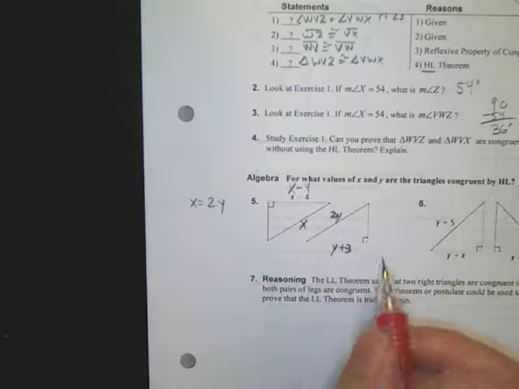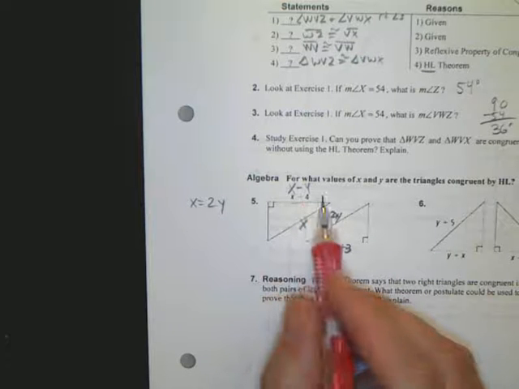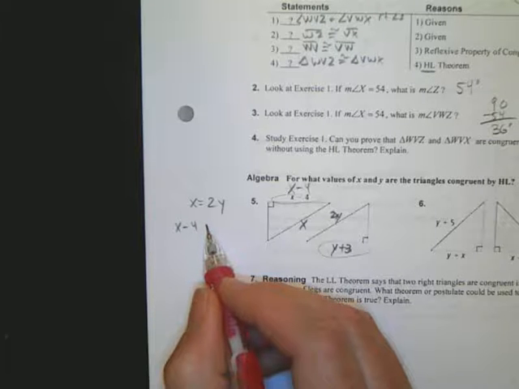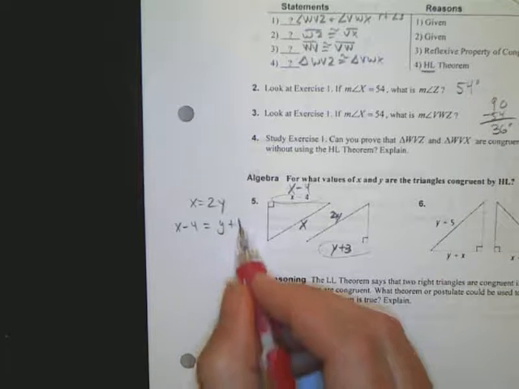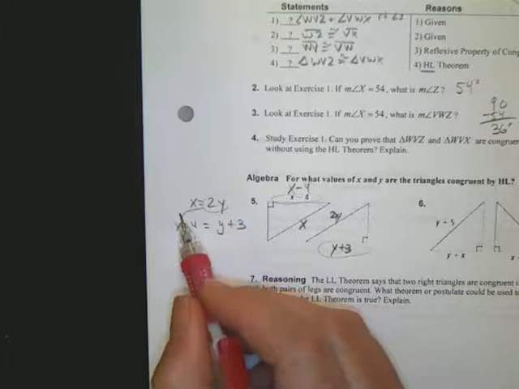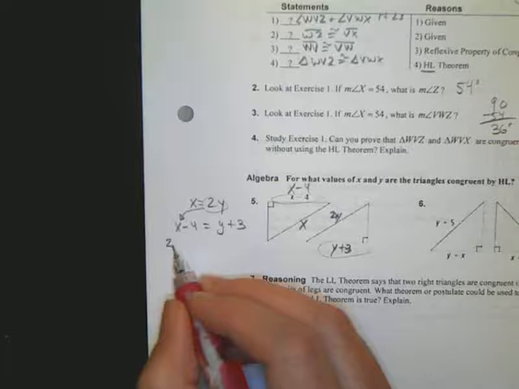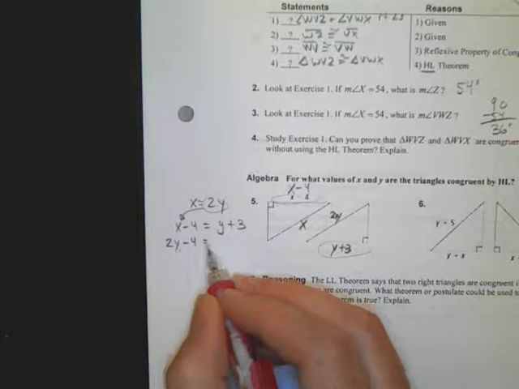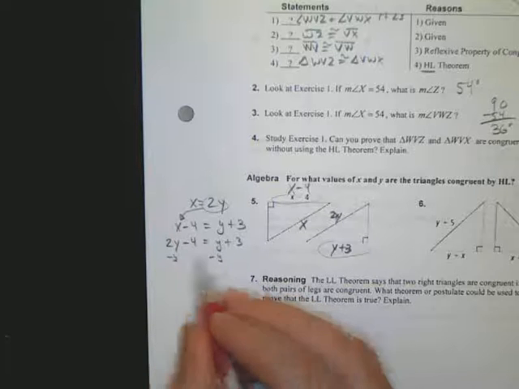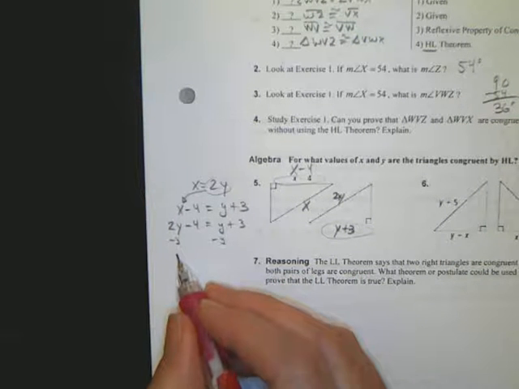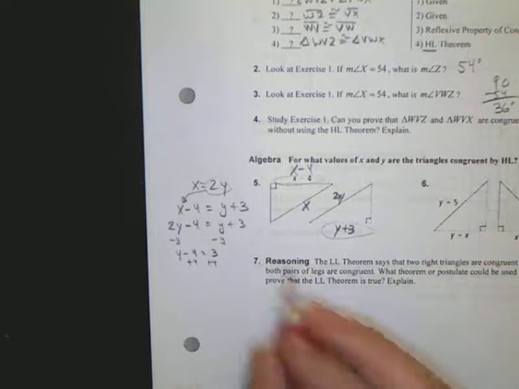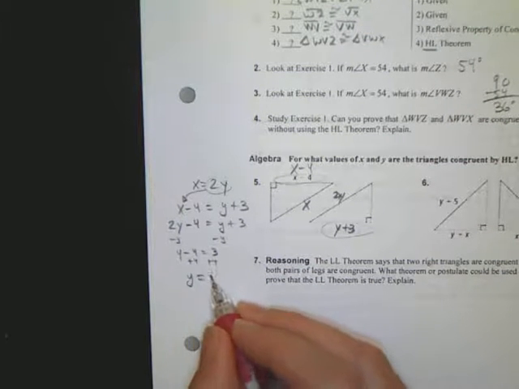And because x equals 2y, now I can take a look at the legs and set them equal to each other. I can do x minus 4 equals y plus 3. And I can take the value of x, which is 2y, and plug it in there. Now I have 2y minus 4 equals y plus 3. I'm going to subtract a y from both sides, so I have y minus 4 equals 3. I will add 4 to both sides. So now I have y equals 7.